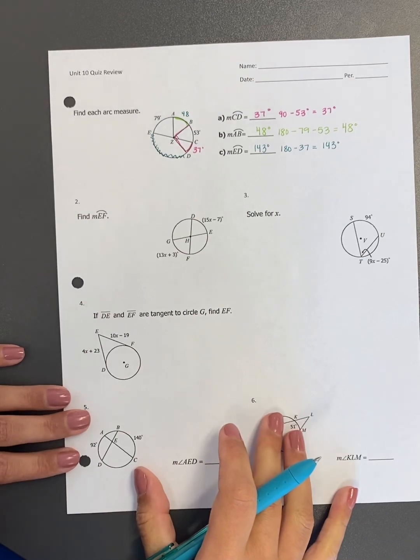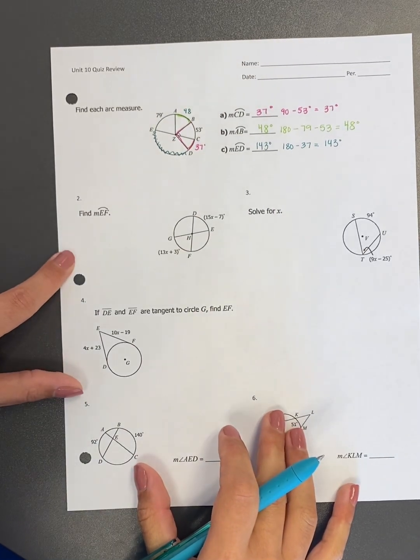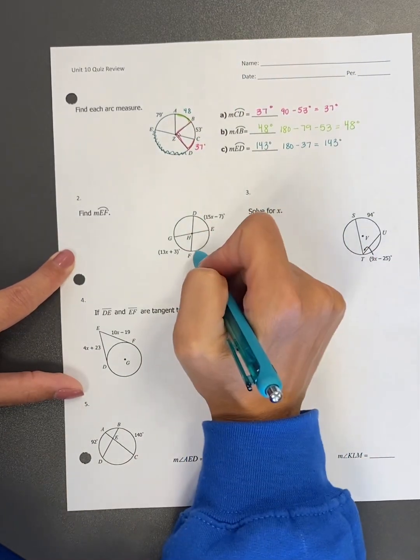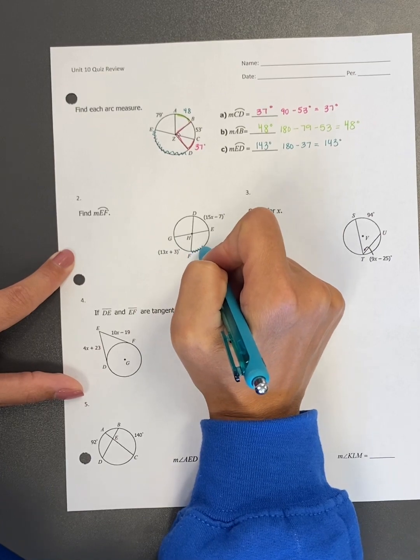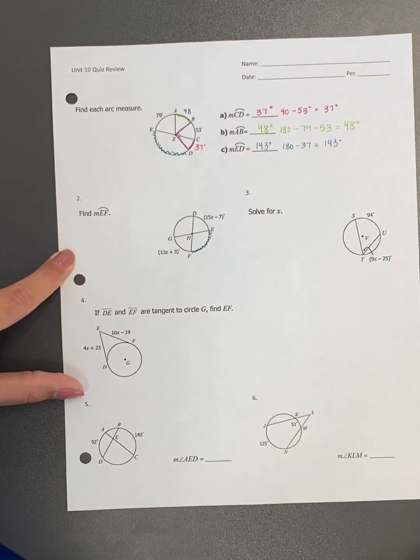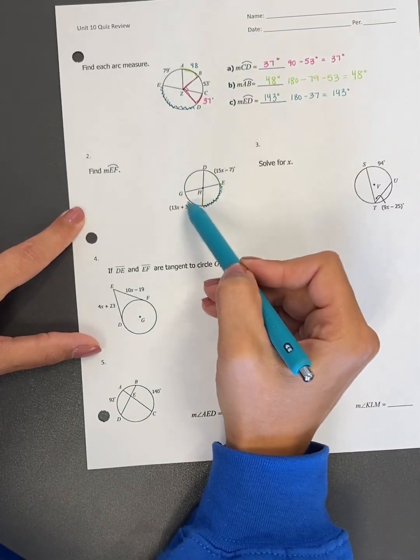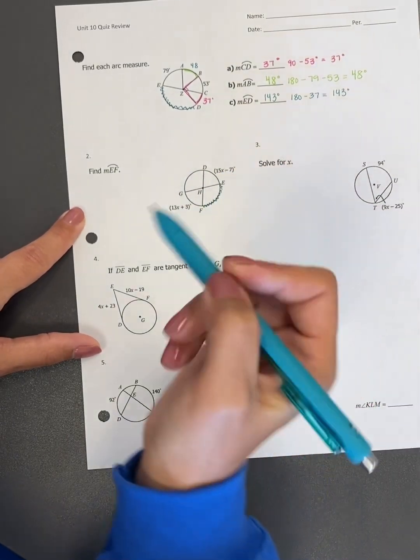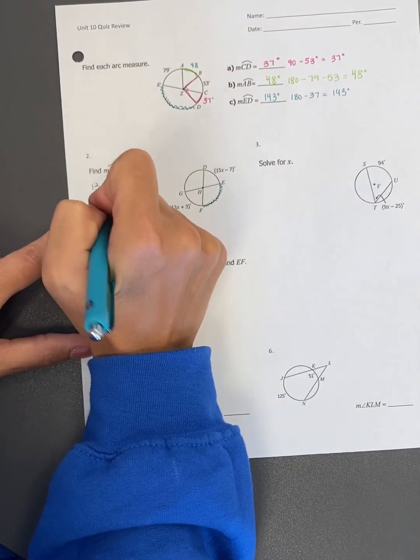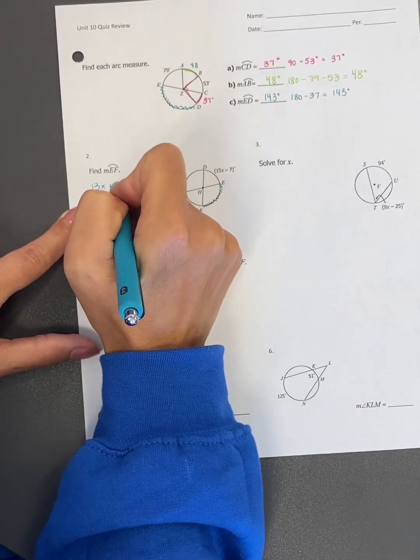Now, going to the next problem, which is number 2, I have to find arc EF. EF is right here. So what I'm gonna do is I'm going to first solve for X. So I'm gonna set these equal to each other. So 13x, because they're central angles, they're congruent.